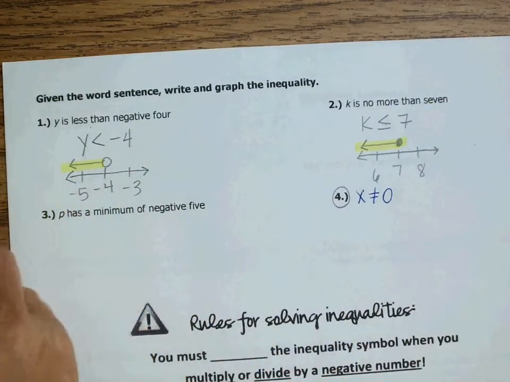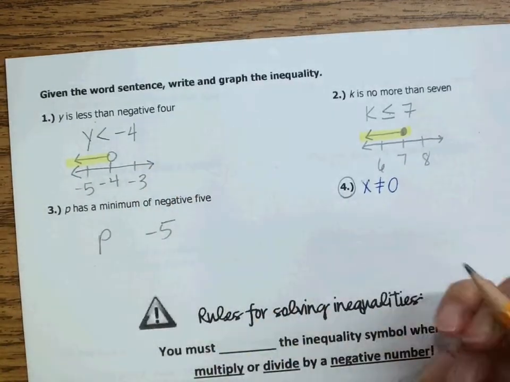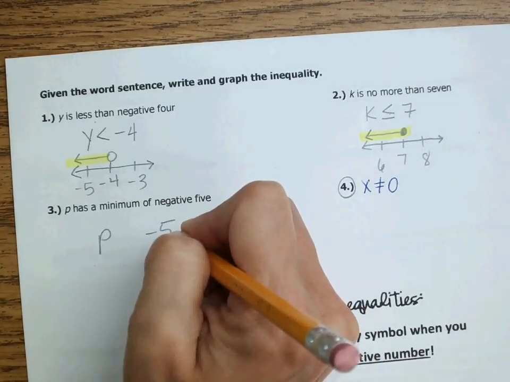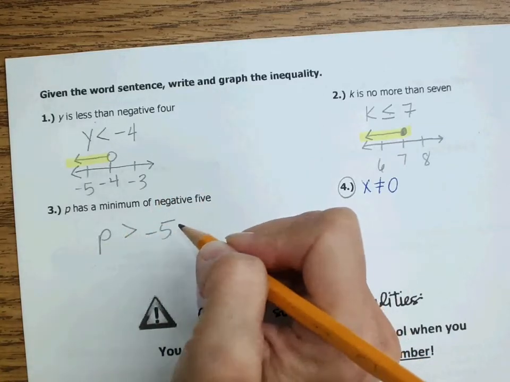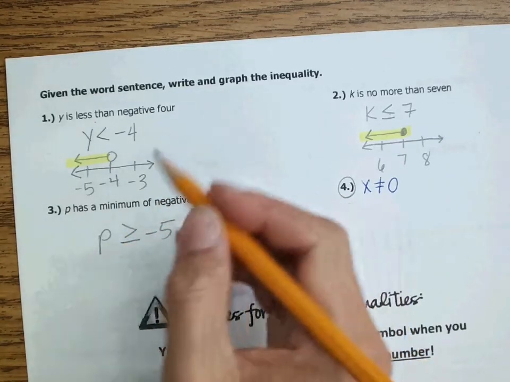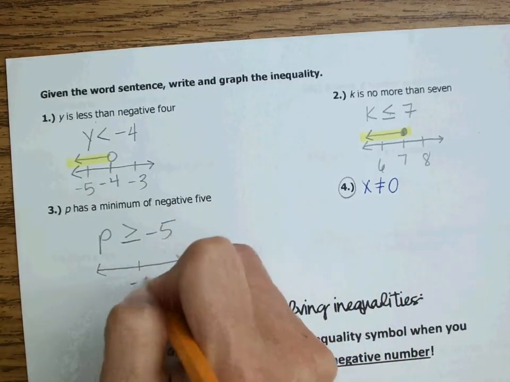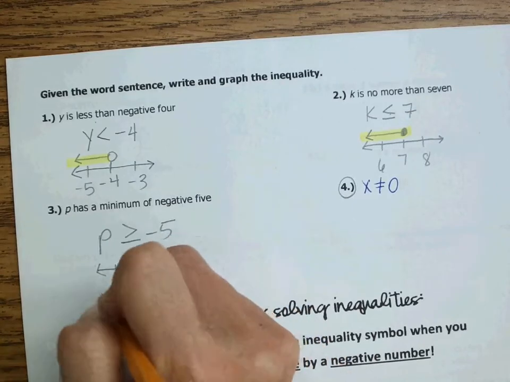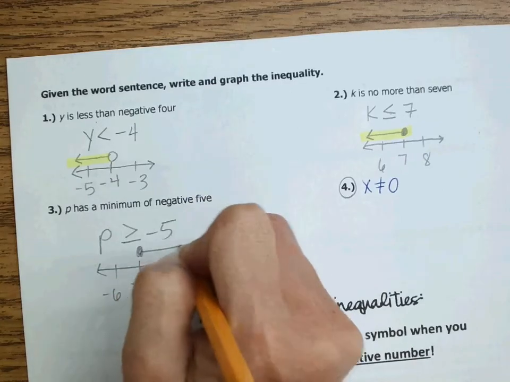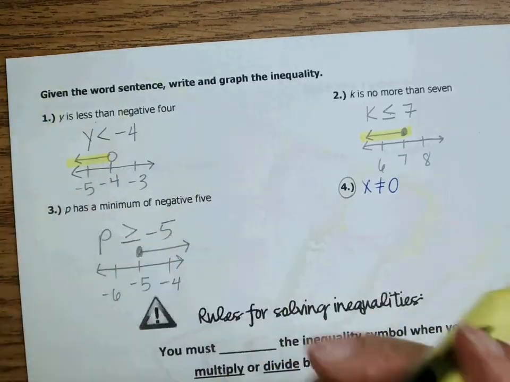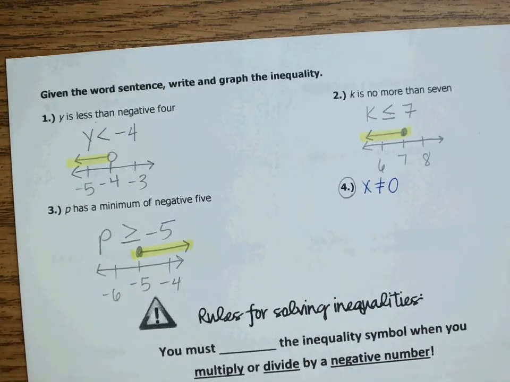Number 3, P has a minimum of negative 5. So I have a P. I'm going to have negative 5 minimum. So that means that negative 5 is my smallest value. P is going to be all the ones greater than. It can equal it. So we have next my number line. So I have negative 5, negative 4, negative 6, closed circle. And it's going to be all numbers greater than negative 5, so arrow in that direction. My solution is the closed circle, so I'm going to highlight that.